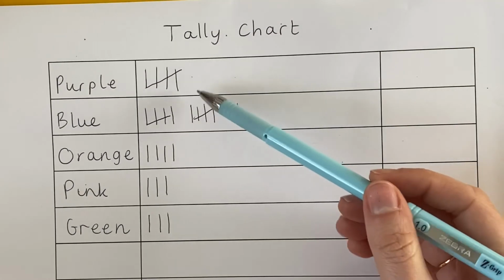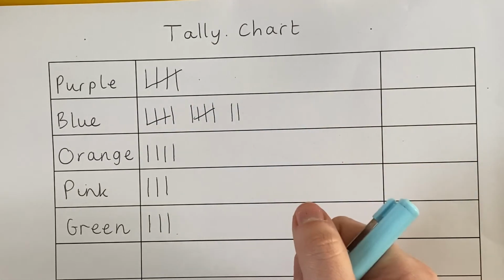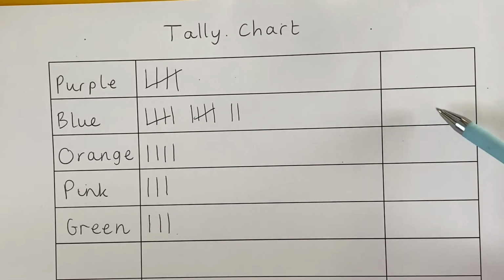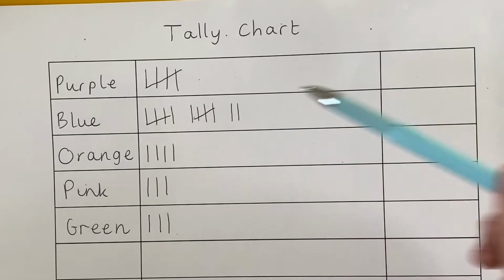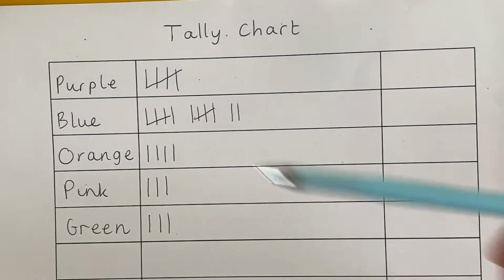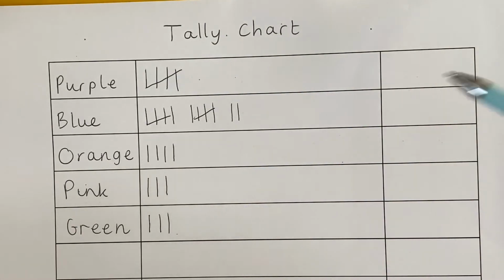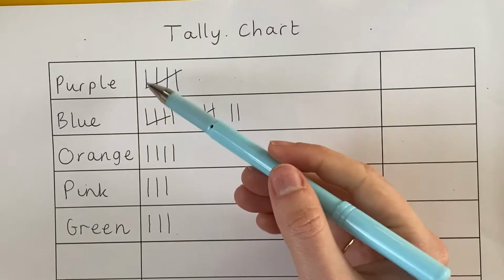This time I didn't count out loud when I was writing down my tally chart. So I wonder if you can have a look at this and see if you can predict which number is going to go in the end column. You can pause it now if you want to. You can even jot the ideas down if you've got some paper or a whiteboard. Let's see if we can do this together.